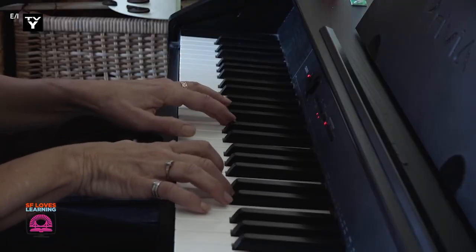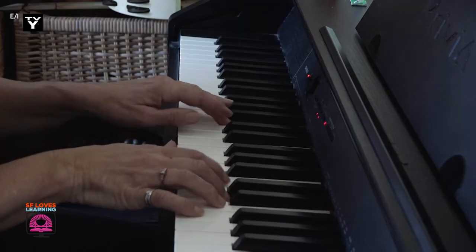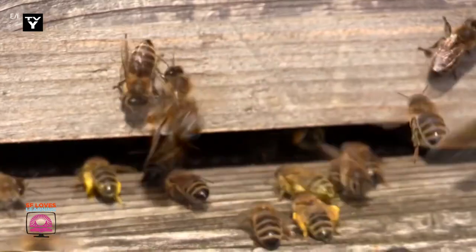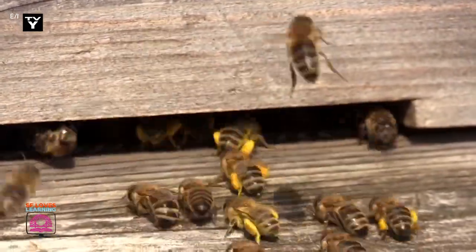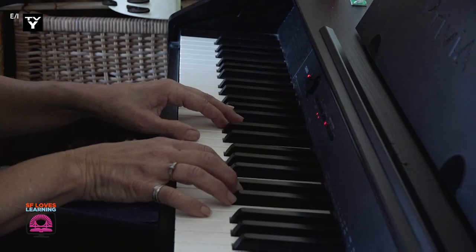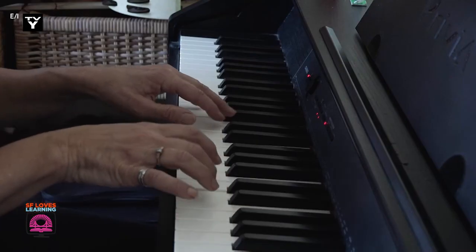Can you believe animals make music in their habitats, the places where they live? Bees buzz. Listen. Bees buzz to and from their hive. Buzz, buzz, and do a little dance. Buzz, buzz, buzz, buzz.